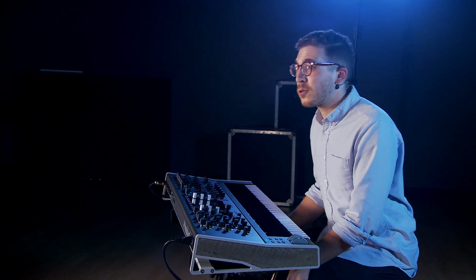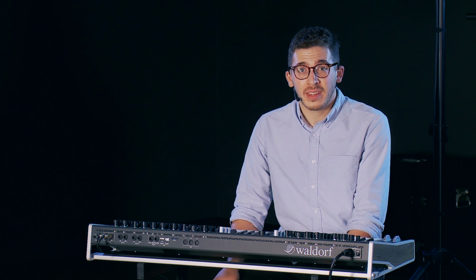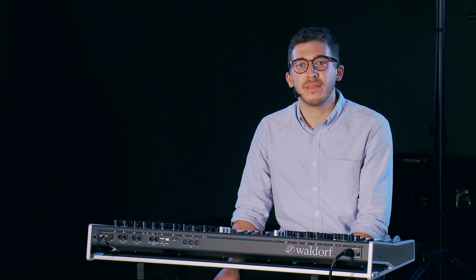So that's the Waldorf Quantum, a digital analog hybrid flagship synth from Waldorf that is the culmination of decades of development.